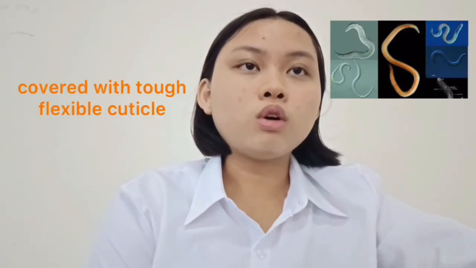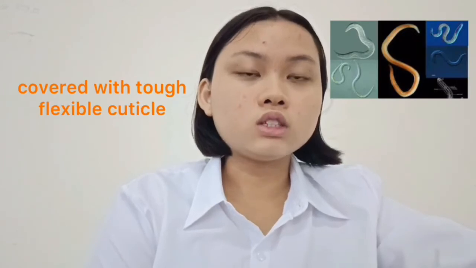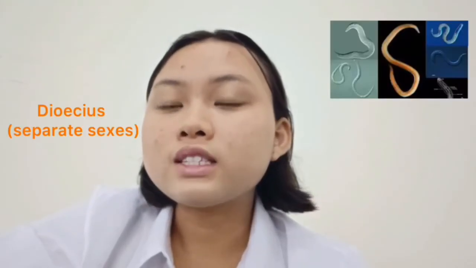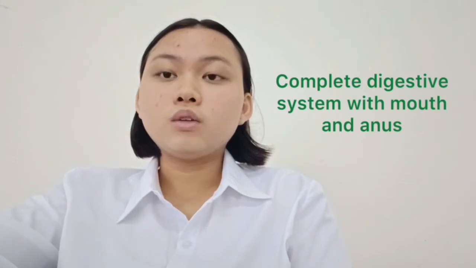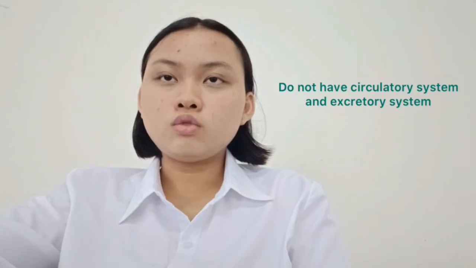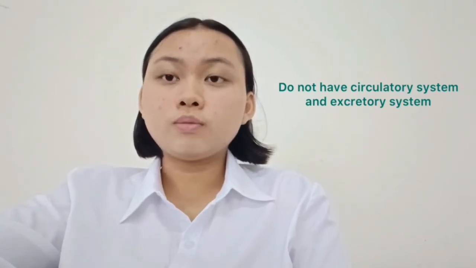Their body is also covered with a tough, flexible cuticle that gives protection and prevents the body from expanding. Roundworms will molt for their growth. Most of the roundworms are dioecious, which means separate sexes, to reproduce sexually. Roundworms have a complete digestive system with mouth and anus. They do not have any circulatory system or excretory system. Hence, gases and nutrients can dissolve directly through the body wall by diffusion.